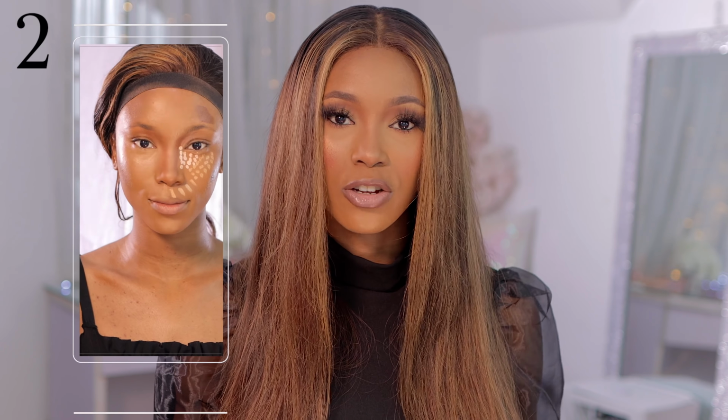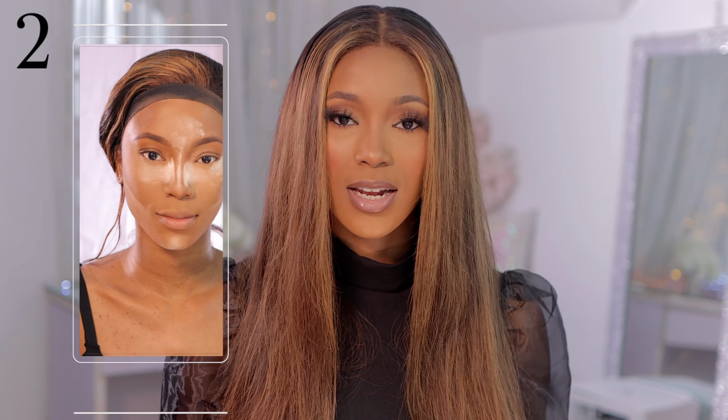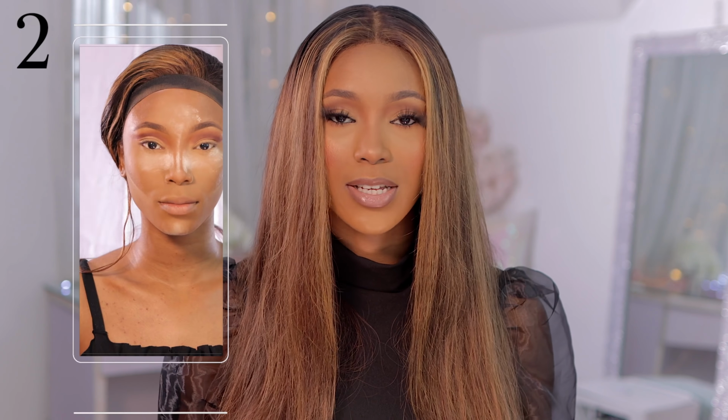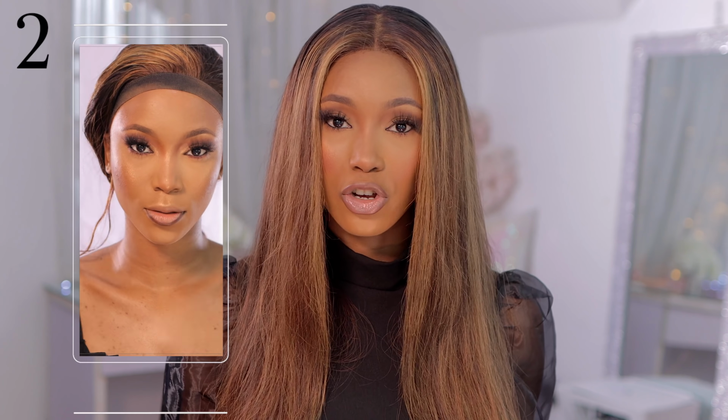So when you do your foundation, you take a picture of it, you put on concealer, you take a picture of it. You want to show the step-by-step process of your makeup application without showing a full video clip. Again, have the same facial expression, have the same background, don't move the camera, and you're good to go.